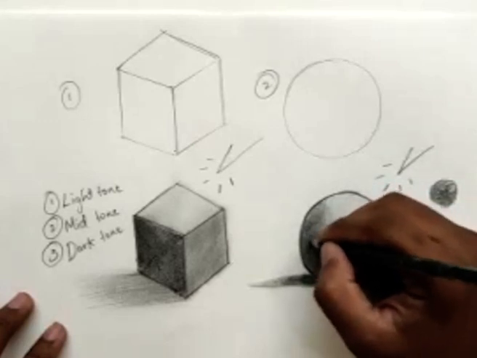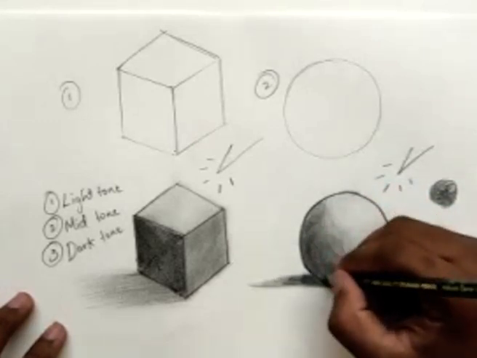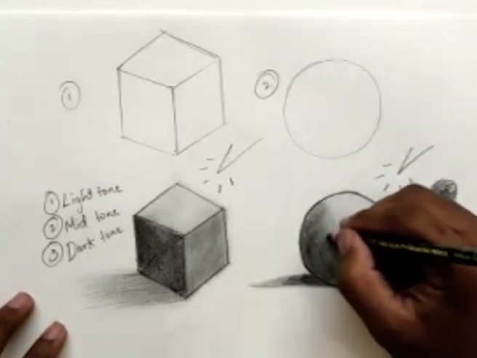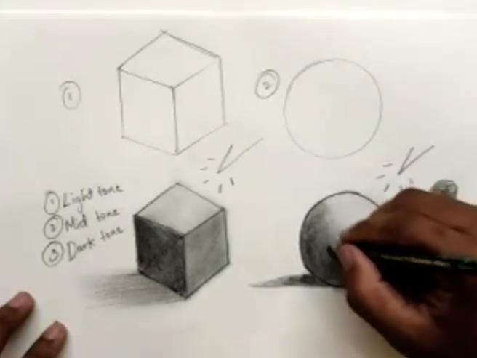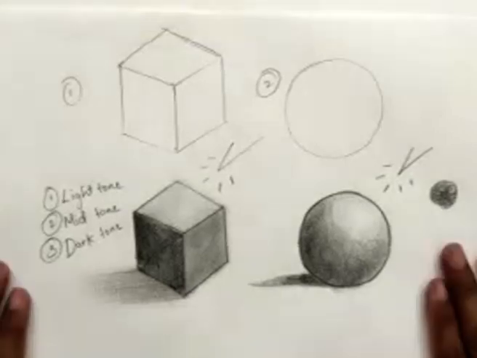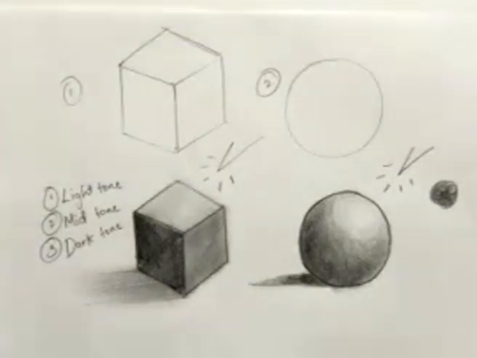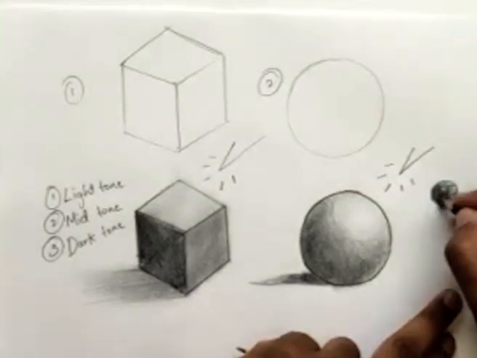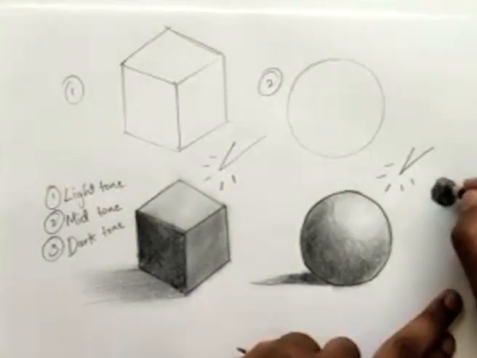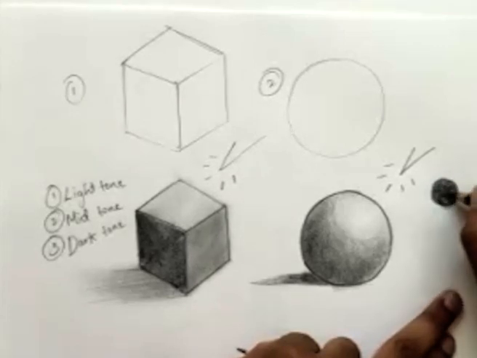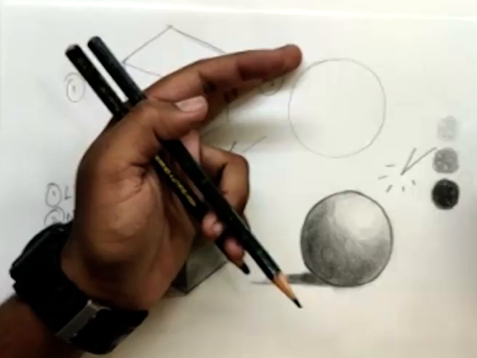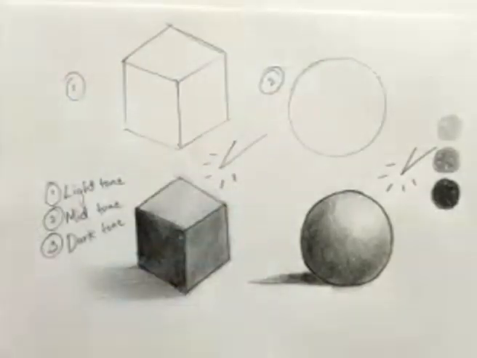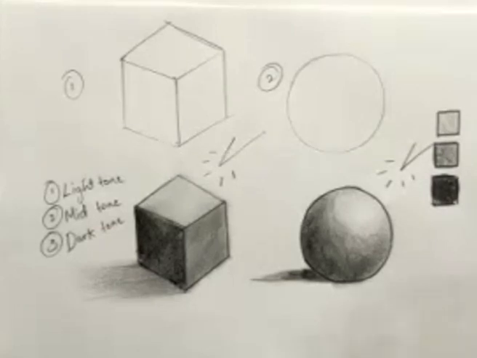You can just give patterns on top of that if you want to, just to give the lines. Okay, I'll stop till here. This is just the practice sheet. I'll just show you the shading part again. This is the dark tone. This is the mid tone, the light tone. Yes, let's start with the main drawing sheet.